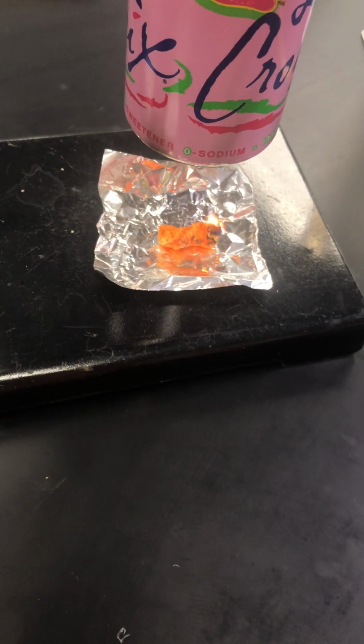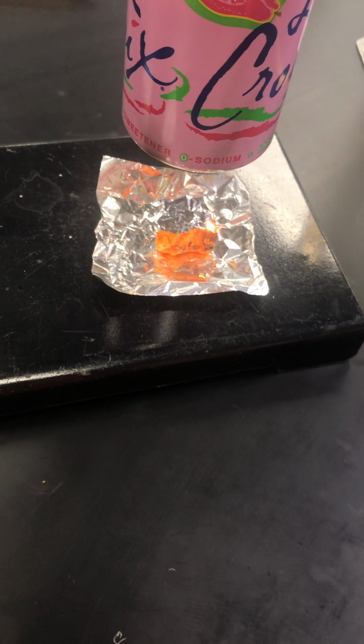Essentially, I'm going to light my Cheeto and let it burn and see how much energy we produce. So let's get this Cheeto going. Takes a minute sometimes to get it going. And we're just going to allow it to burn until it stops.